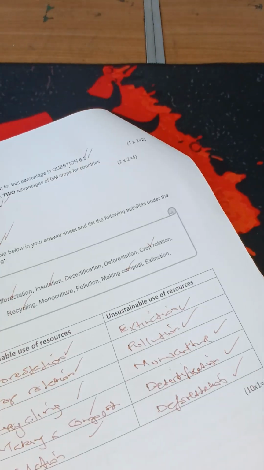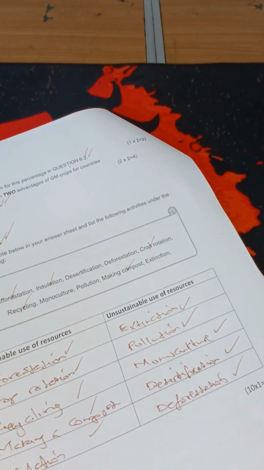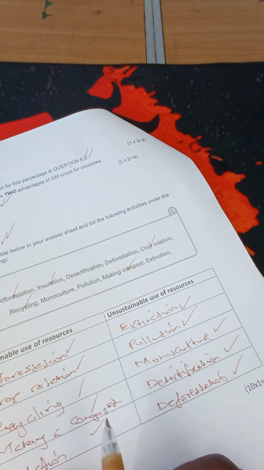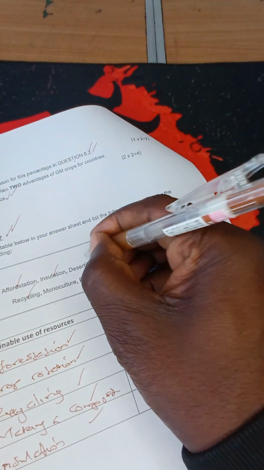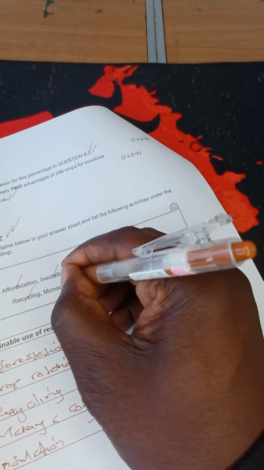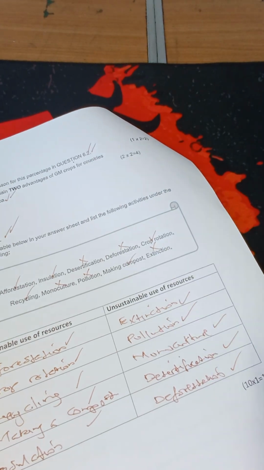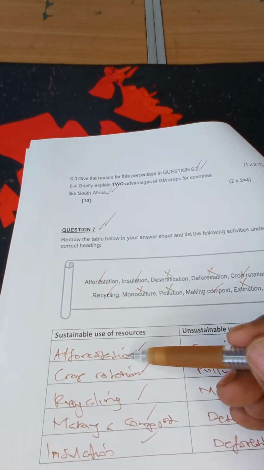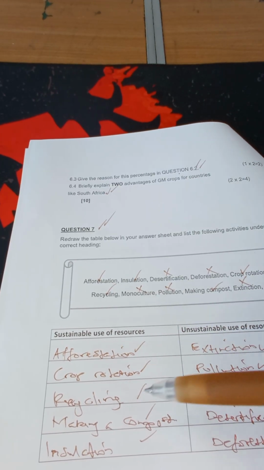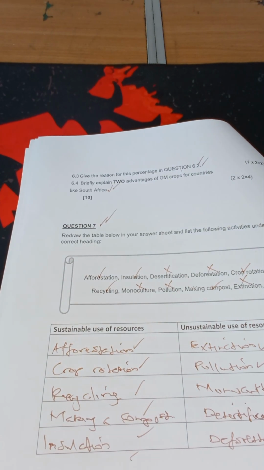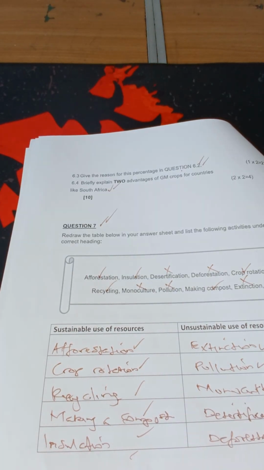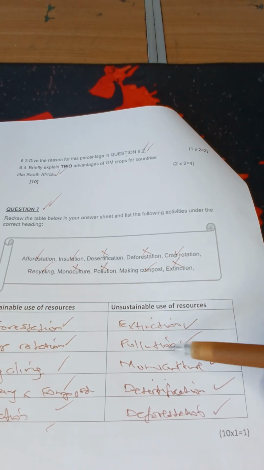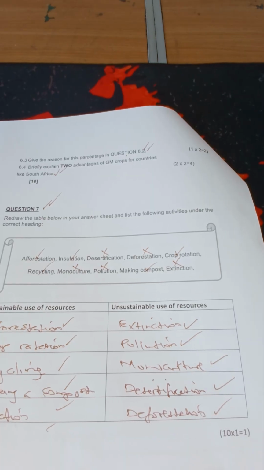Deforestation. That's another one. So from the options that are given, guys, the ones that are marked as sustainable use of resources, and the ones with an X, these are your unsustainable use of resources. Under sustainable use of resources we have afforestation, crop rotation, recycling, making compost, insulation. Then under unsustainable use of resources, we are looking at extinction, pollution, monoculture, desertification, and deforestation.